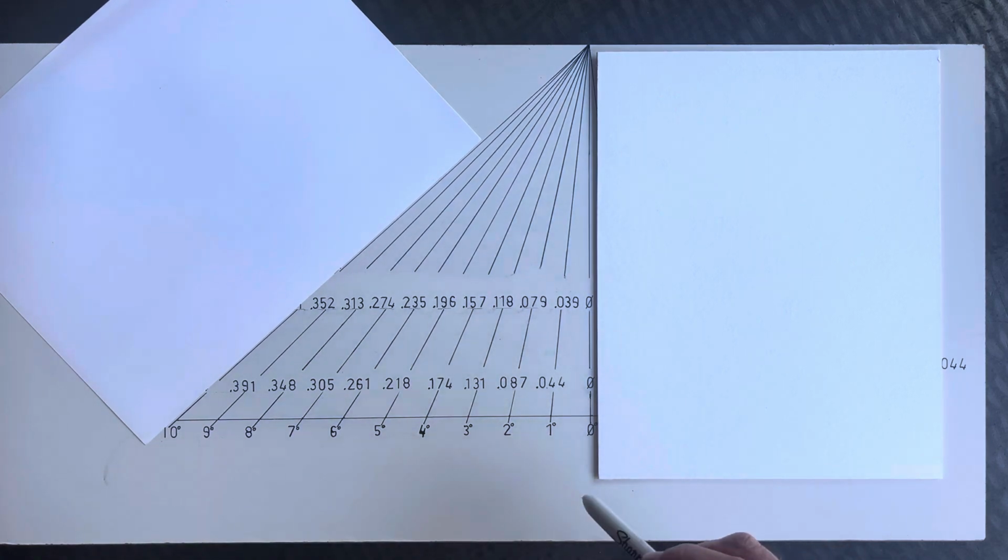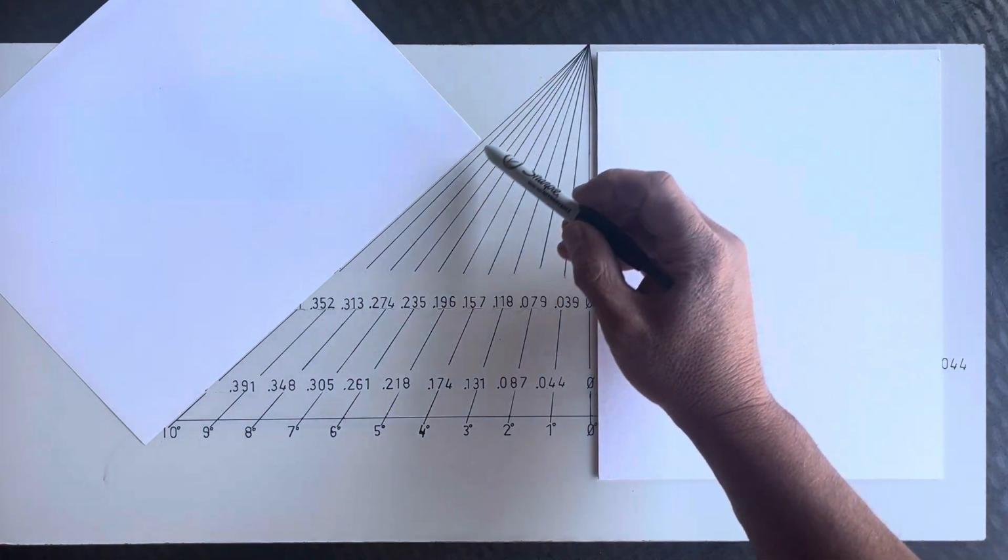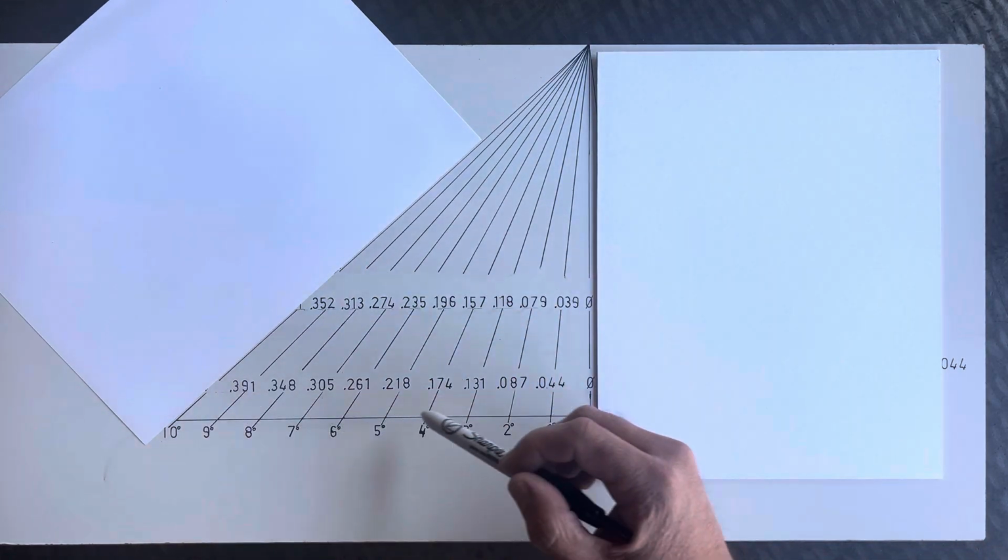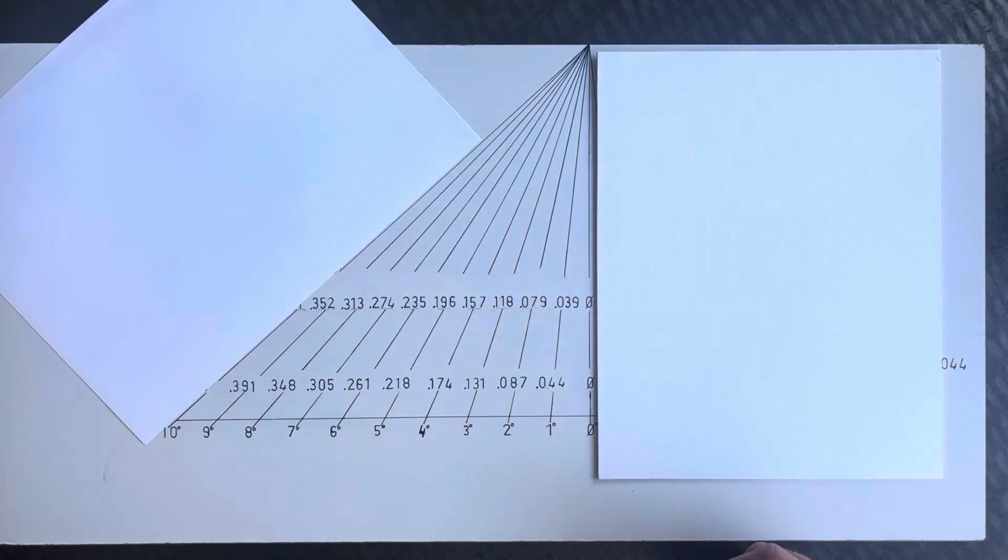So this is the triangle of aggression, which I revealed in another video entitled Angle of Aggression Triangle, I believe.